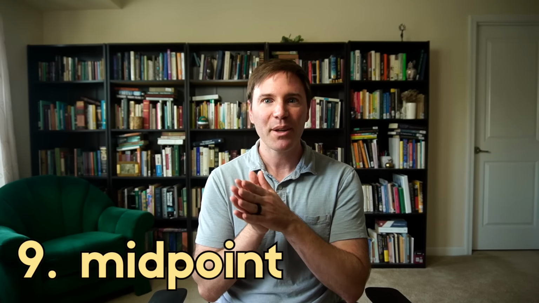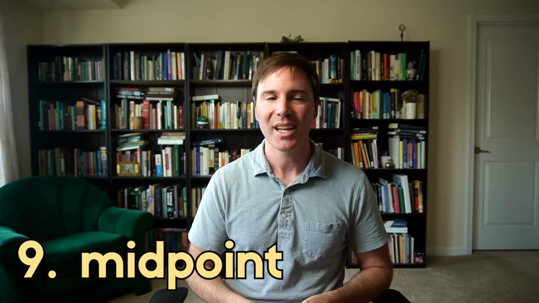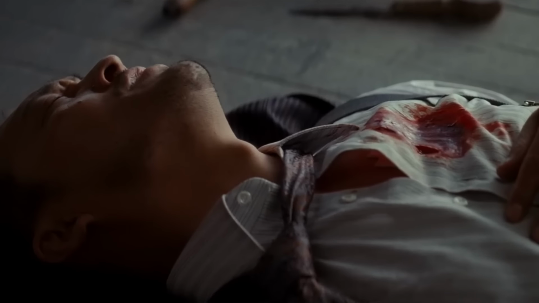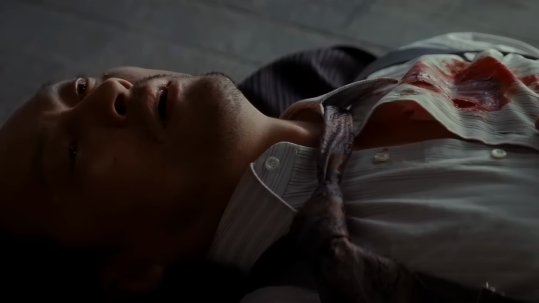All right, we're over halfway through the beats, and that brings us to beat number 9, the midpoint. As you'd expect, this beat falls around the 50% point, and it's a very significant one. One of the most common errors authors make is their stories kind of slacken in the middle and drag along. The middle feels like filler. A great midpoint will make this error impossible. The midpoint is an event, a single scene, where the stakes raise in a major way. Brody calls this the shit gets real beat.